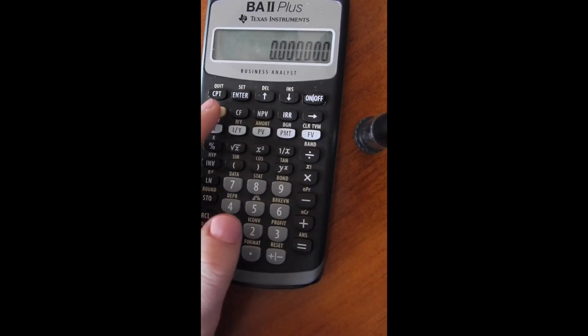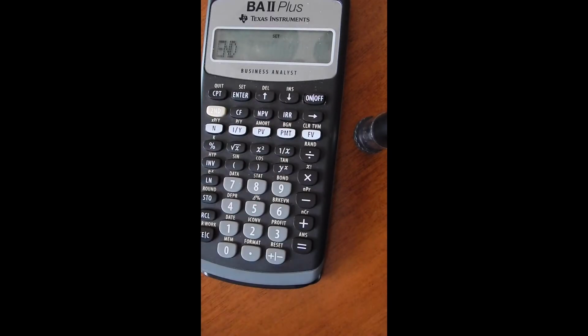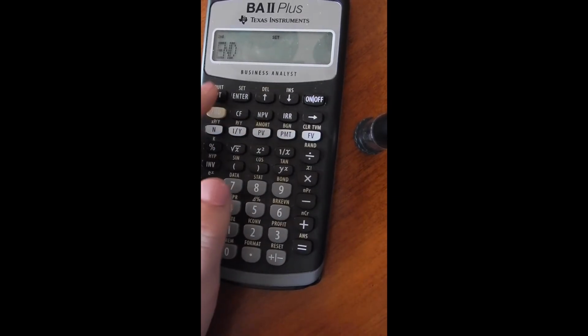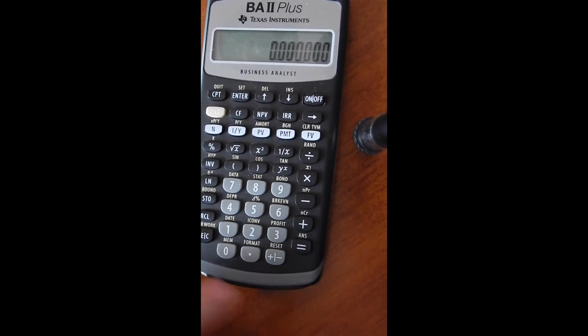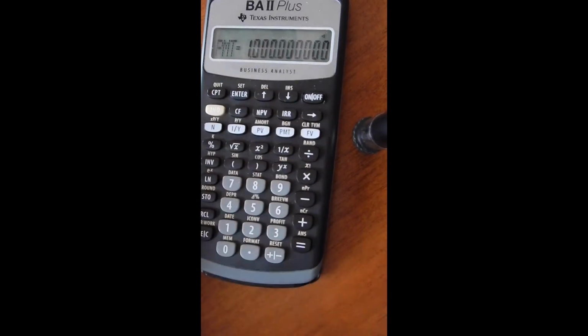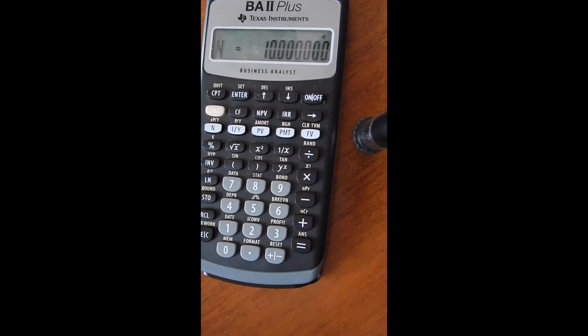So you click second payment because it has the BGN, which means beginning. And right now we have it set for END, which is what we want. So we can go ahead and hit second quit. And then we know that we're making payments of $1,000. So that goes in payment, 4% for I/Y, and we're doing that for 10 years. And it asks us to compute the present value and the future value.